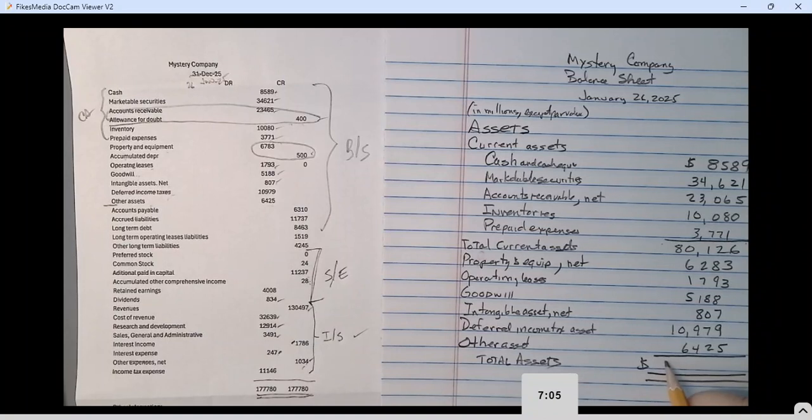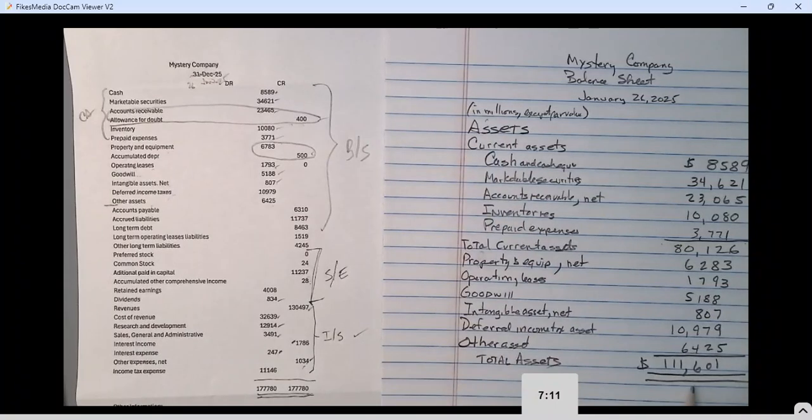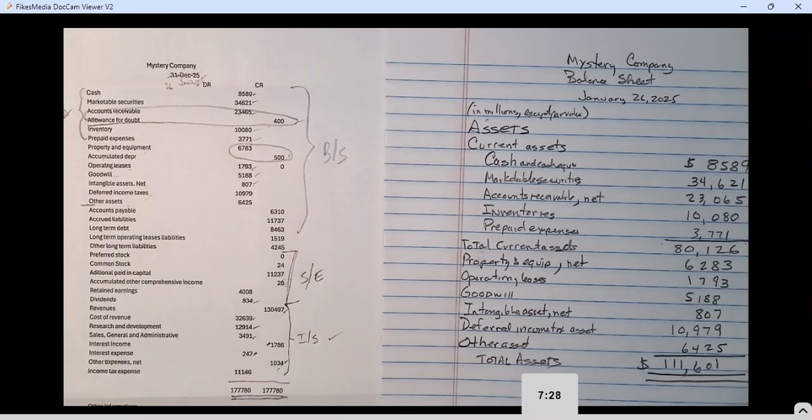And that is going to equal 111,601,000,000. Go ahead, Google that company and see if you find a company with 111,601,000,000 in assets as of 6/25. Okay, that's my balance sheet for the assets. It has to equal the liabilities and stockholders' equity.